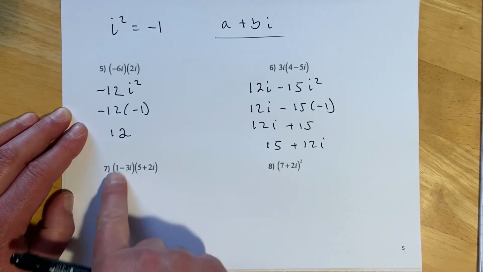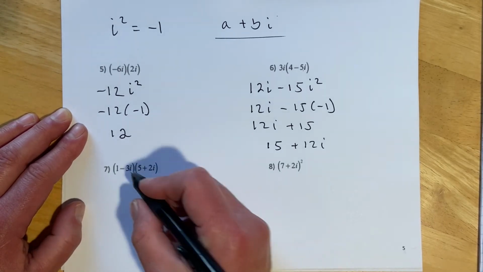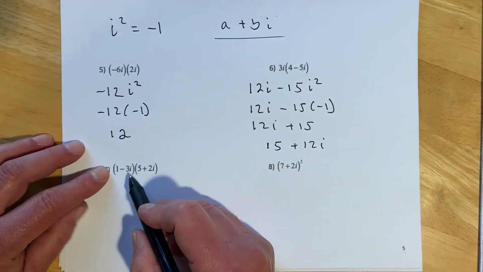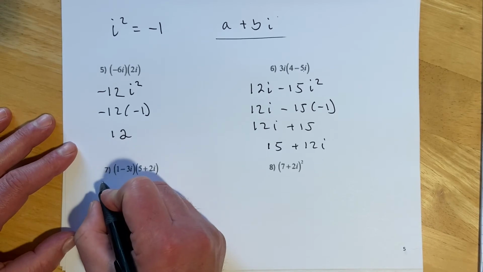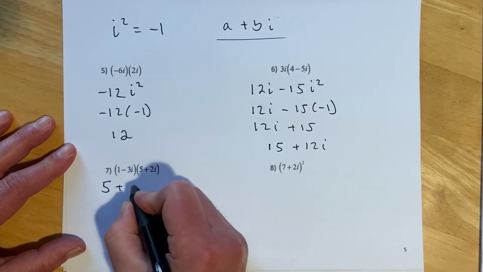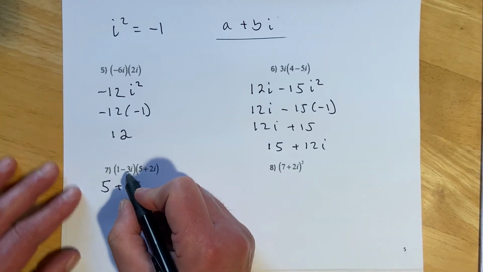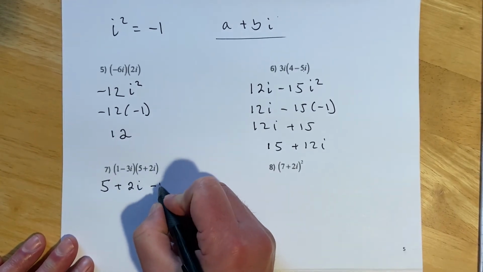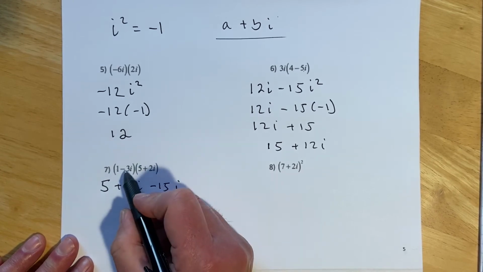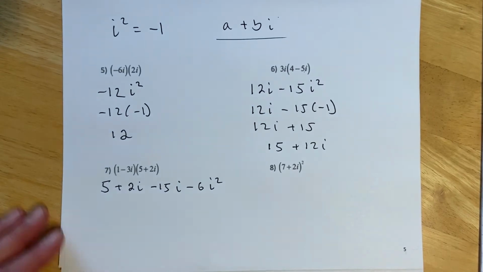This next one, if it makes you think FOIL, that's exactly right. That's what you do with it. So we'll just do out our steps. We'll go 1 times 5 is 5. And on the outside, we're going 1 times 2i, and that is 2i. And then same thing with the inside, last. So negative 3i times 5 for negative 15i. And negative 3i times 2i for negative 6i squared.